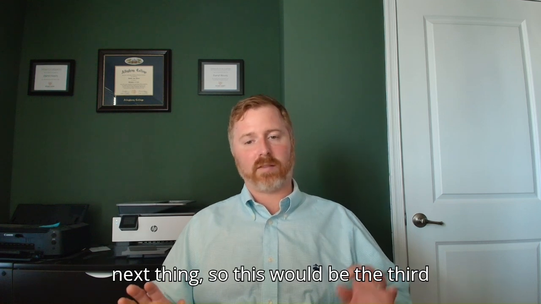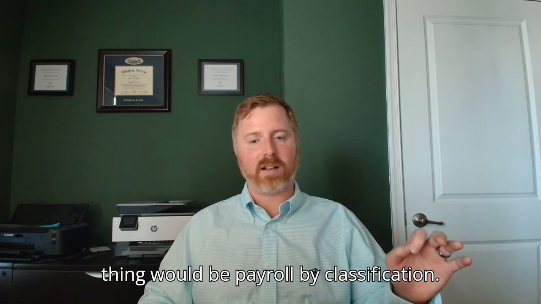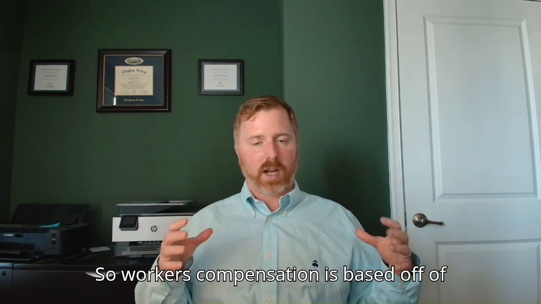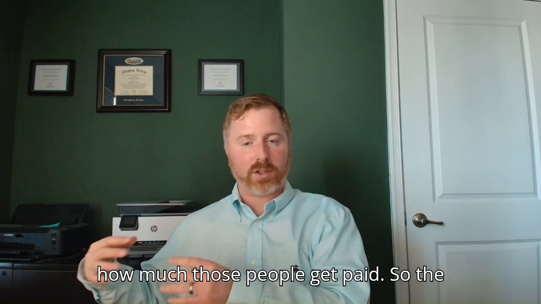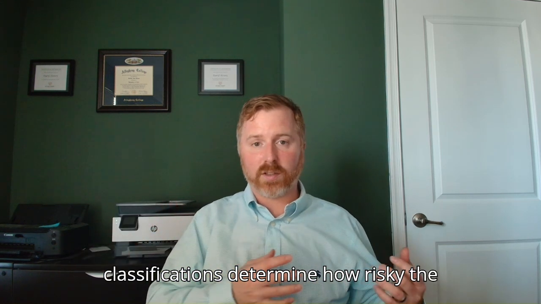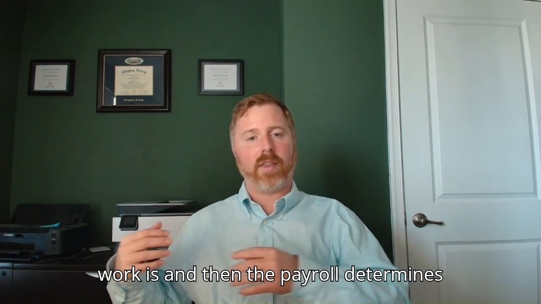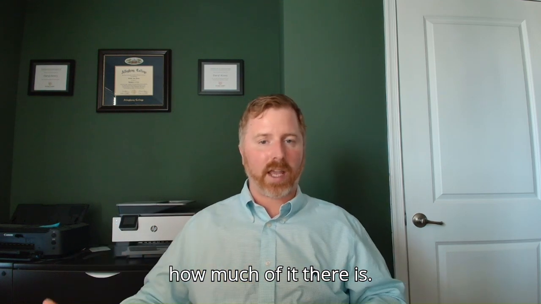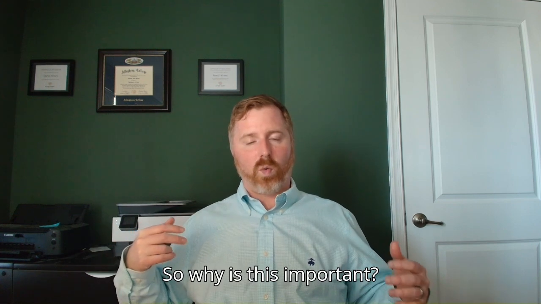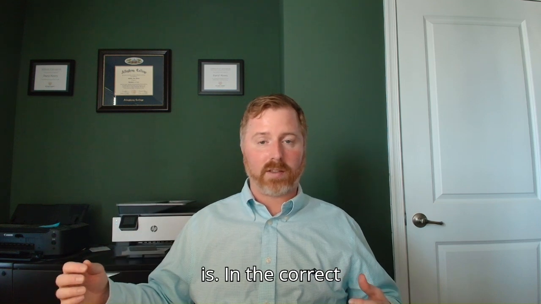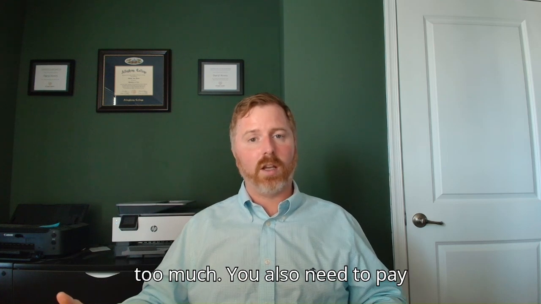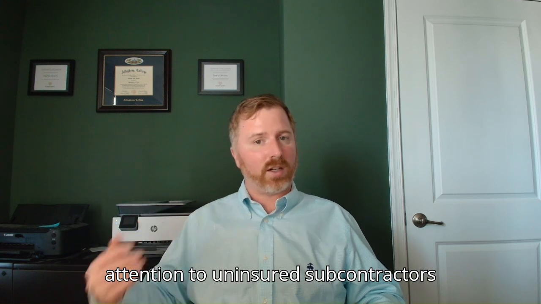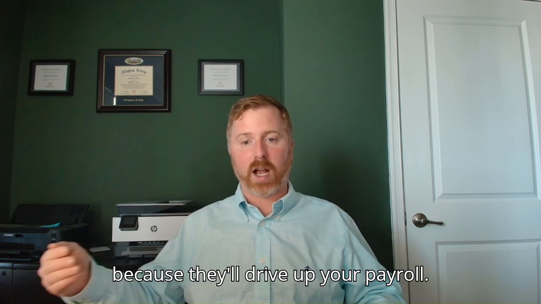The next thing, so this would be the third thing, would be payroll by classification. So workers' compensation is based off of job duties and how much those people get paid. So the classifications determine how risky the work is, and then the payroll determines how much of it there is. So why is this important? You have to make sure that the payroll is in the correct classification so that you're not paying too much. You also need to pay attention to uninsured subcontractors because they'll drive up your payroll.